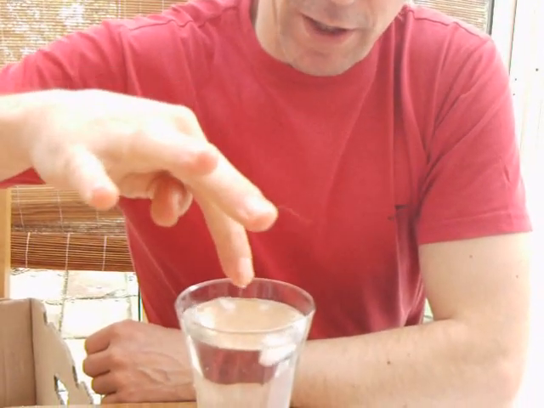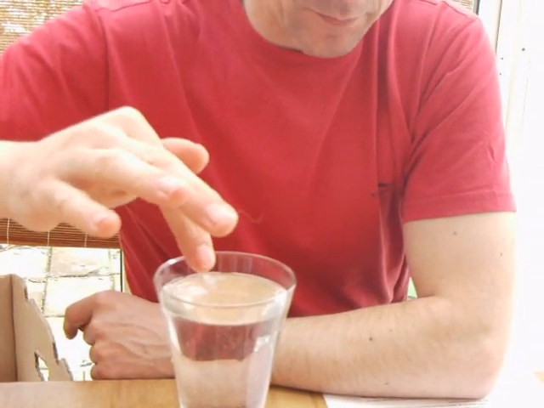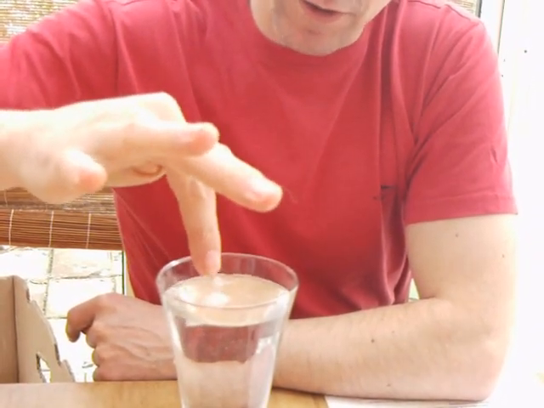on other things. For example, I've got ice in here. Why does ice float on water when it's made of the same material? Remember, ice is water. It's just solid water. So ice and water are the same thing. But the ice floats on top of the water.